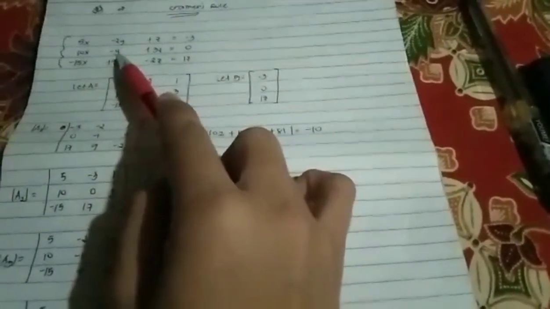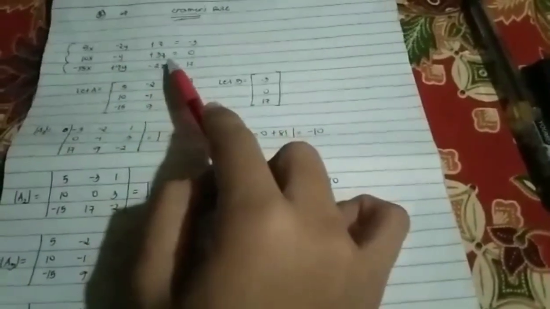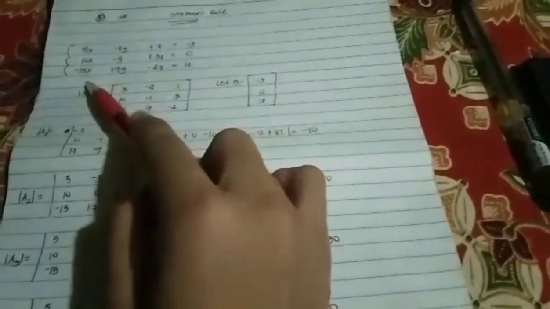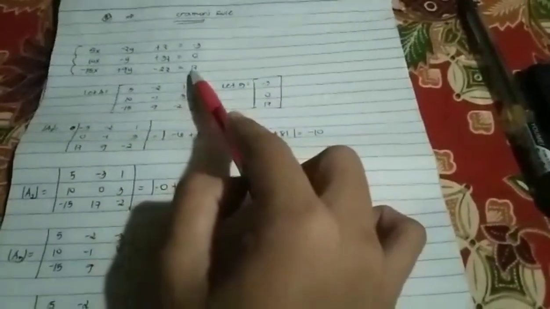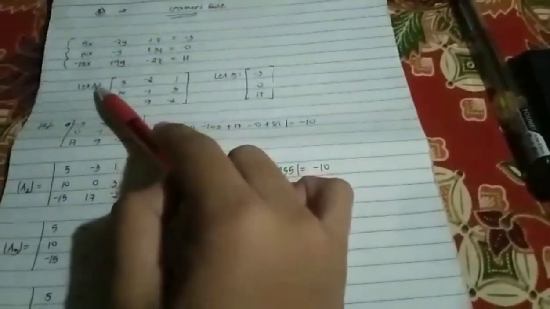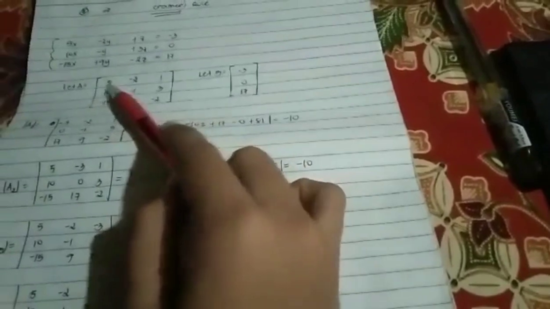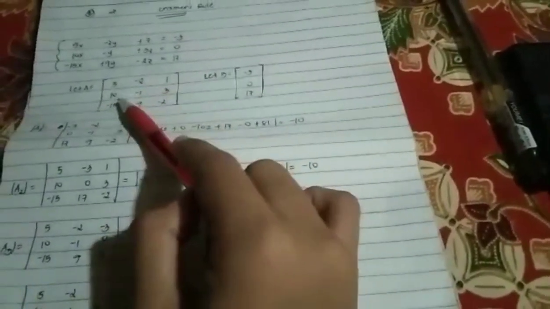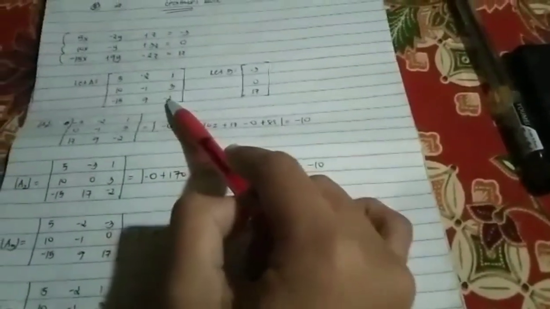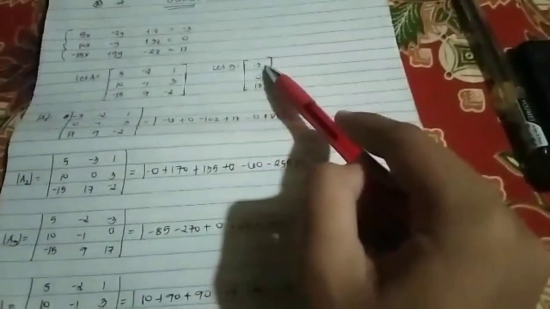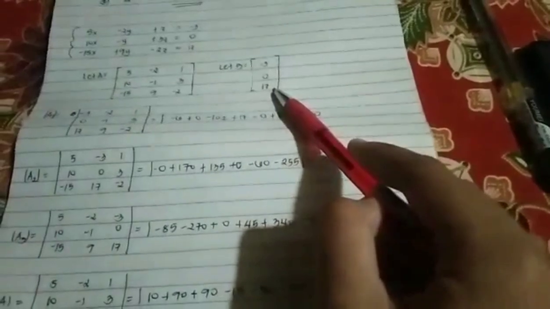10x minus y plus 3z is equal to 0. Negative 15x plus 9y minus 2z is equal to 17. So, we need to write the coefficients of this problem. Let A be 5, negative 2, 1, 10, negative 1, 3, negative 15, 9, negative 2, and let B be negative 3, 0, and then 17.